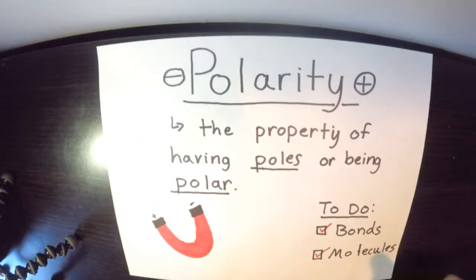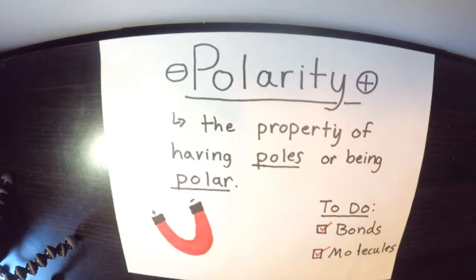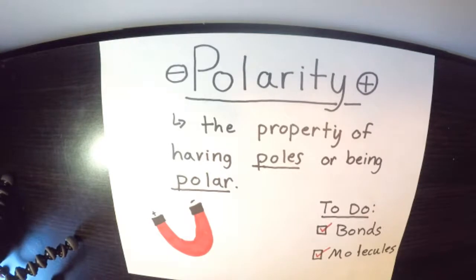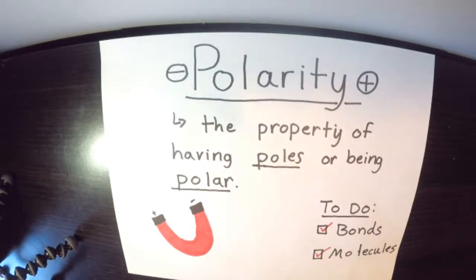Today's topic of discussion is polarity. Polarity is the property of having poles or being polar. Now, you've probably seen words like poles or polar before, whether you're talking about North and South Pole, polar vortex, things like that. But what I want to really focus on when we're thinking about polarity is something like a magnet. We know that a magnet has both a positively charged pole and a negatively charged pole.